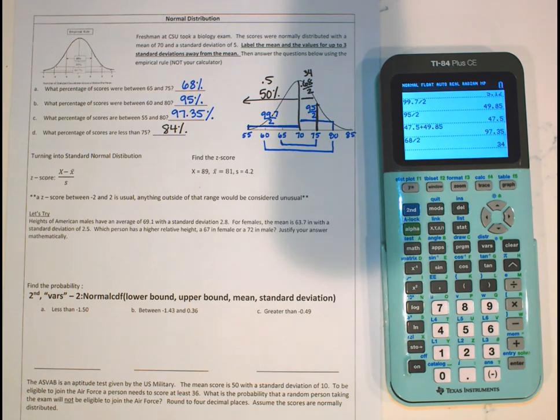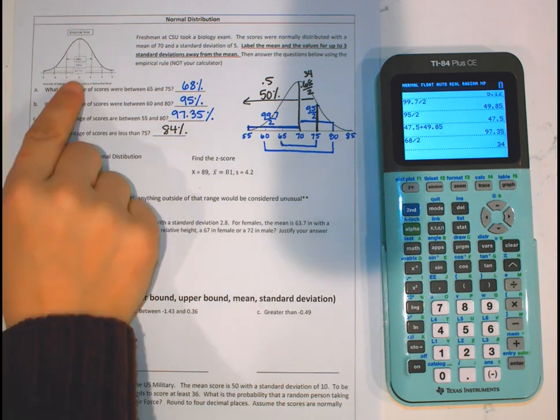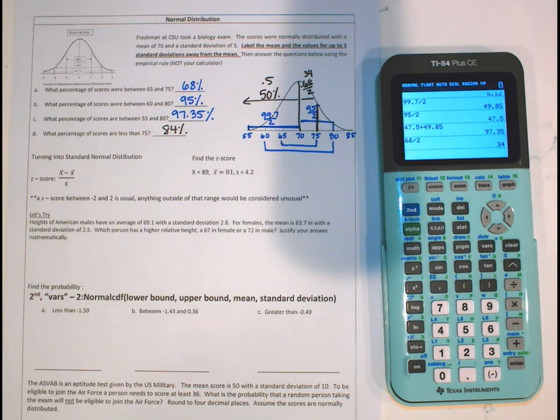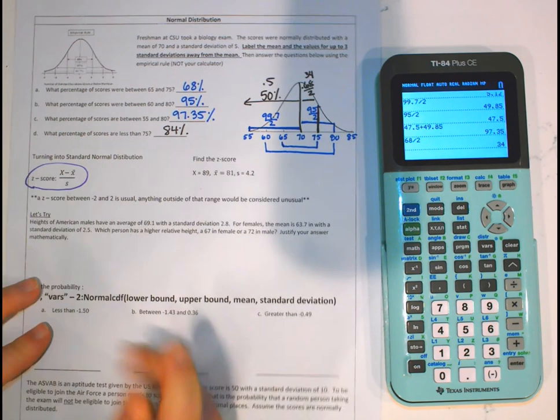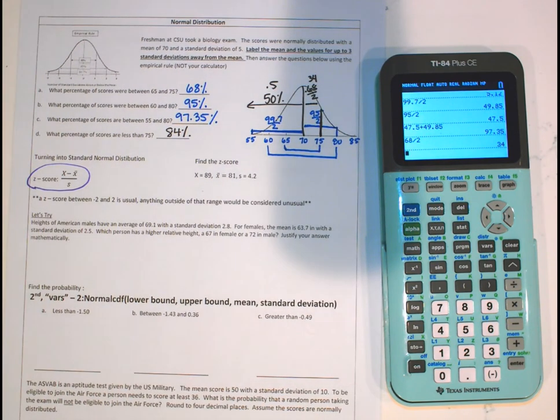Well, we're not always given values that fall within our empirical rule, so we have to be able to find them other ways as well. For instance, one thing that you can do is put everything into a standard normal curve. So a standard normal curve just means it has a mean of 0 and a standard deviation of 1. And we do that by finding its z-score. Here's how we find a z-score. We take our number, subtract the mean, and divide by our standard deviation. That just gives us a value on our standard normal curve.